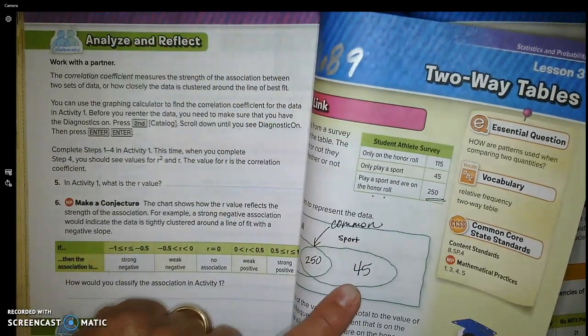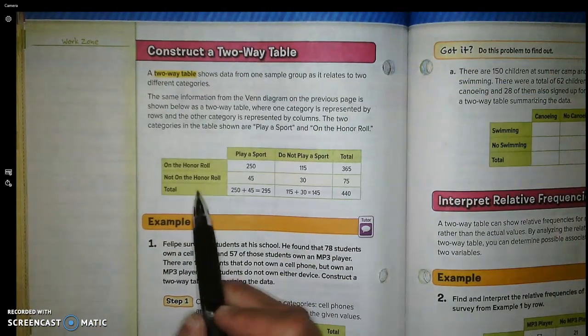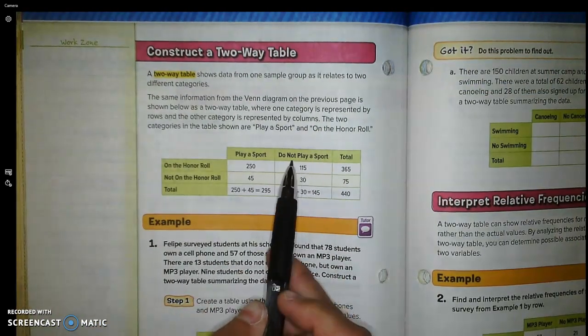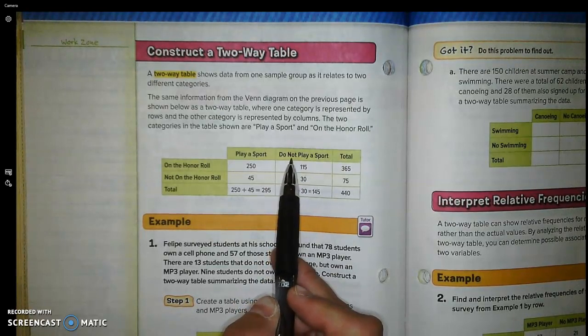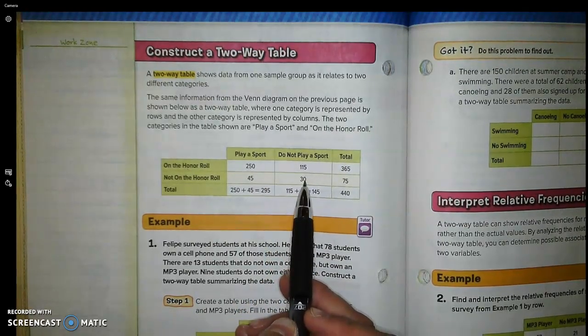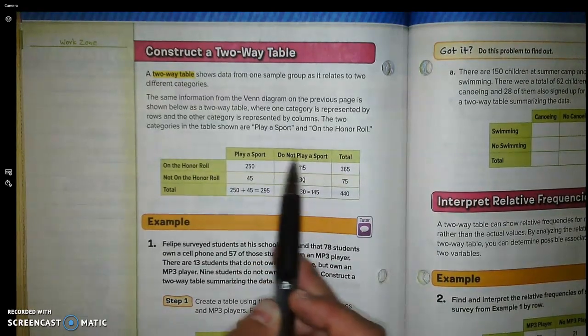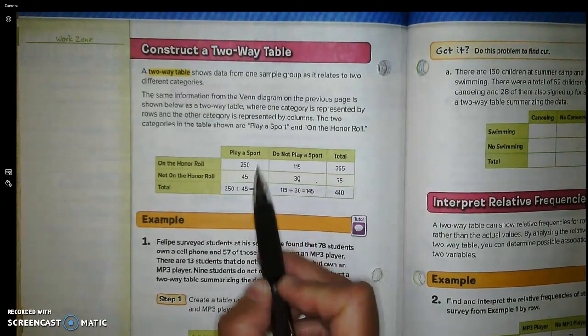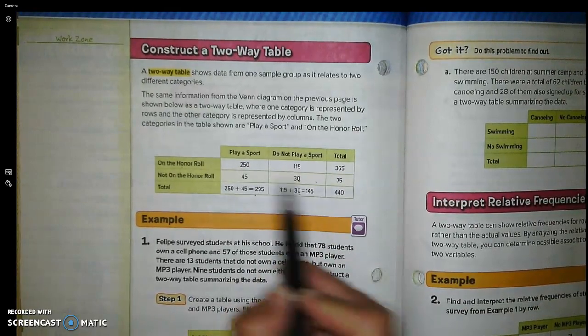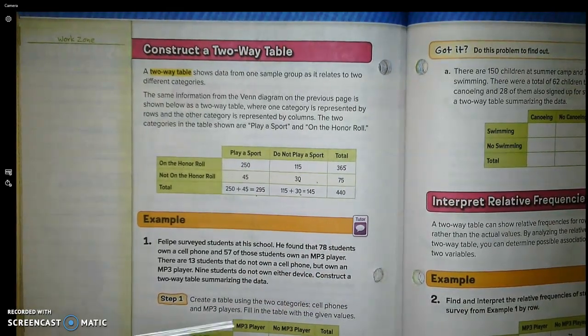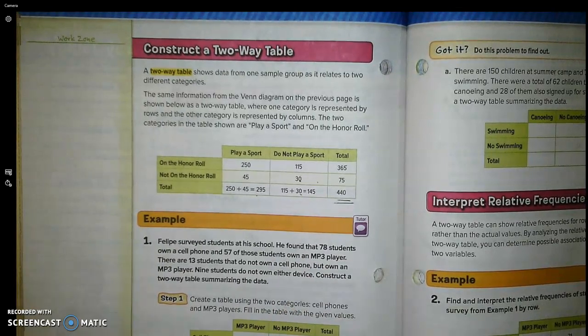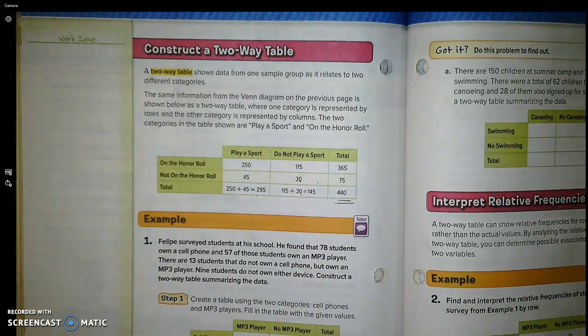That was this number right here, right? And then if they were not on the honor roll and they did not play a sport, they have a 30 right here, okay? And again, you can just kind of show where these are and how there's 440. It's just a nice, neat little way to show all the information that we have.